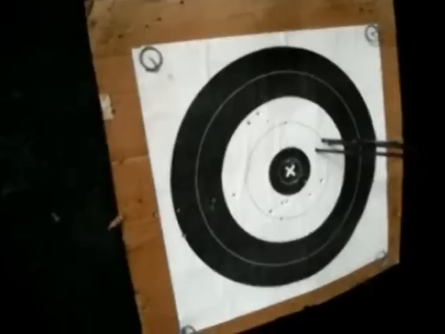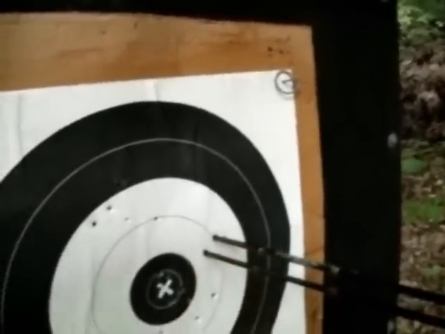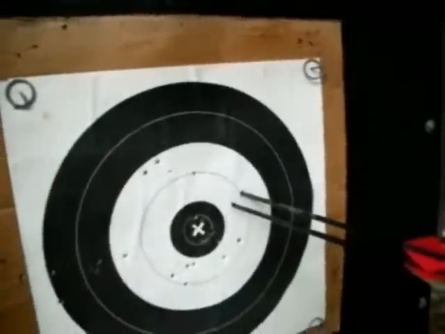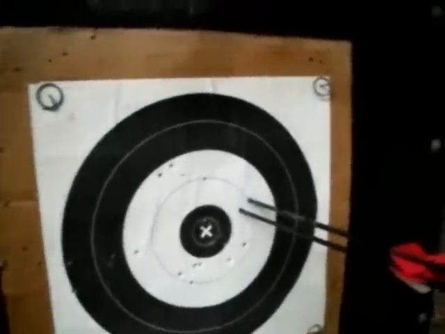But right here I got a pretty good group, so I'm just going to show you how to move your sights over, and then I'm going to set the camera down real quick.